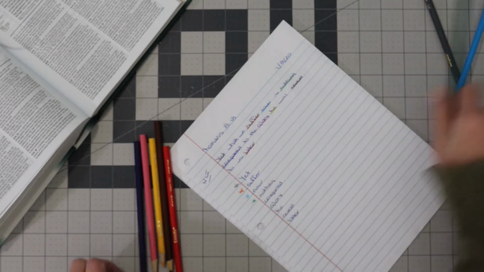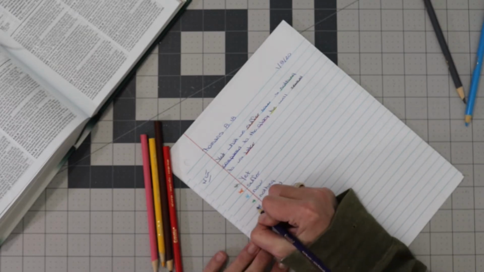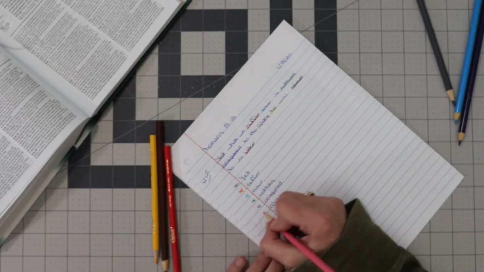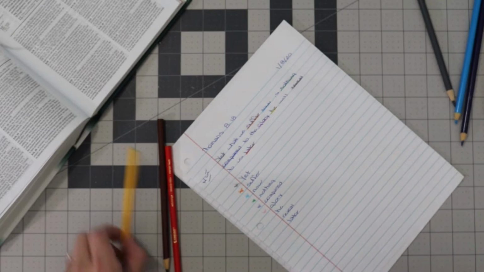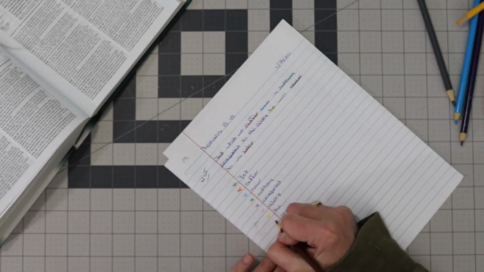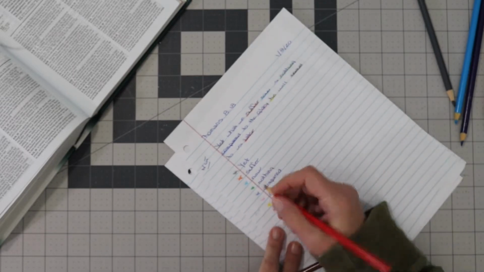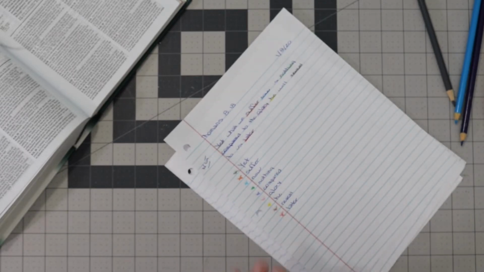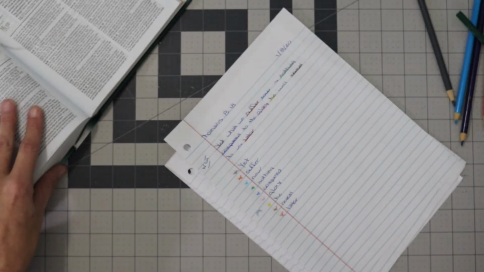Nothing. You can do little circles. I just do a star squiggly. Okay, so now we have the scripture, we have our words, and the words are marked.